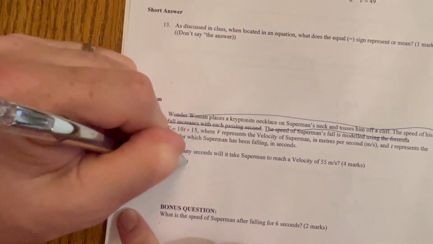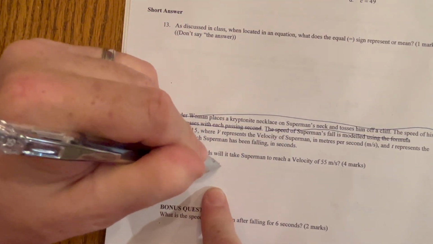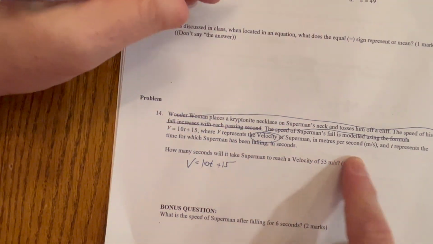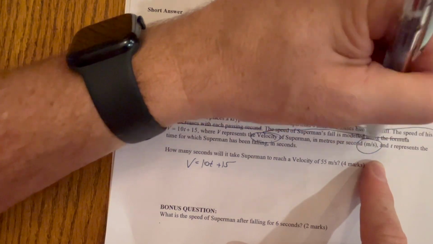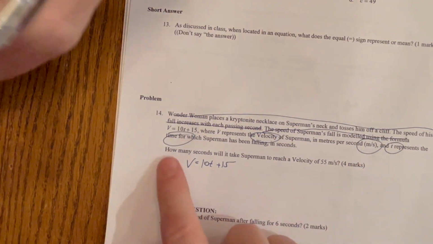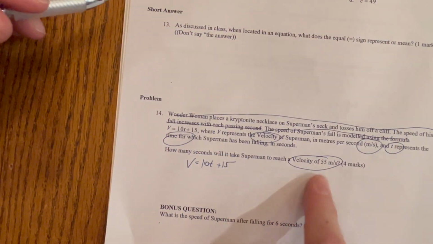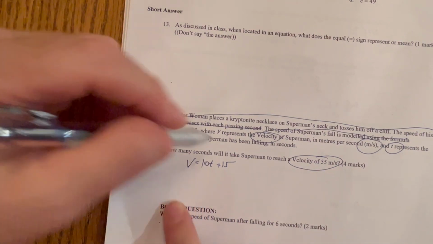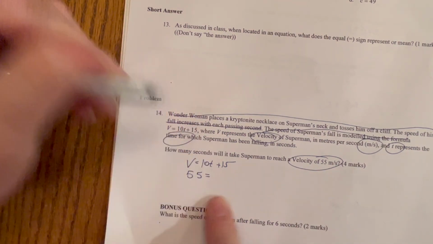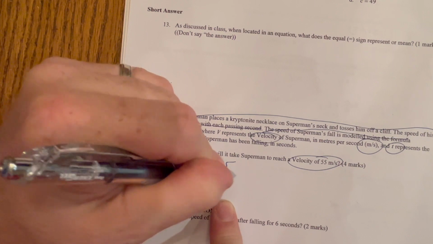So we've got V equals 10 times t plus 15, where V represents the velocity in meters per second, so that's important, and t represents time. So how many seconds? So we're looking for time on this one. Will it take Superman to reach a velocity of 55? So velocity goes in for the V. So now I have 55 equals 10 times t plus 15.